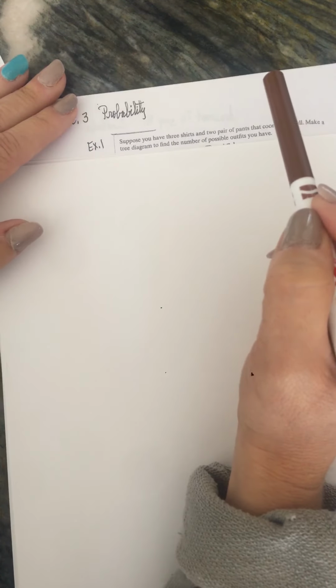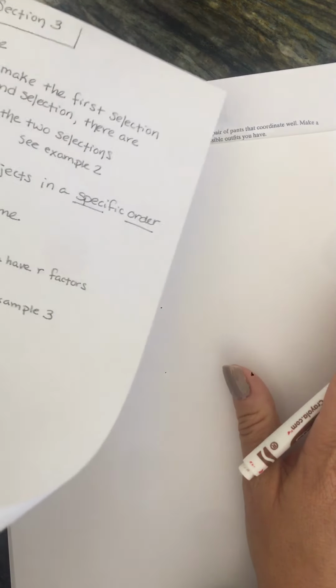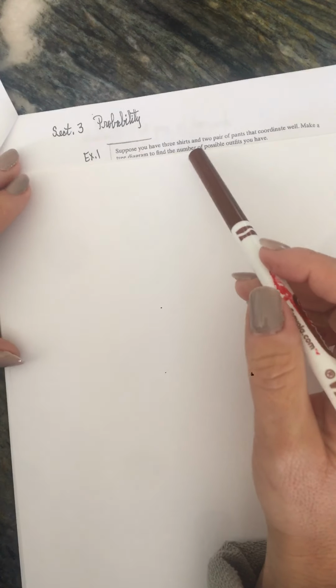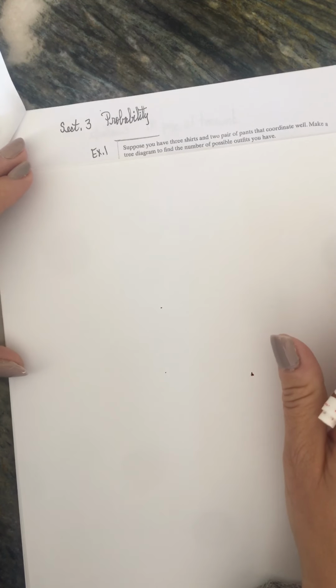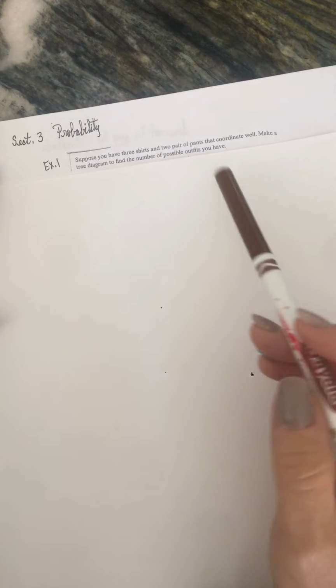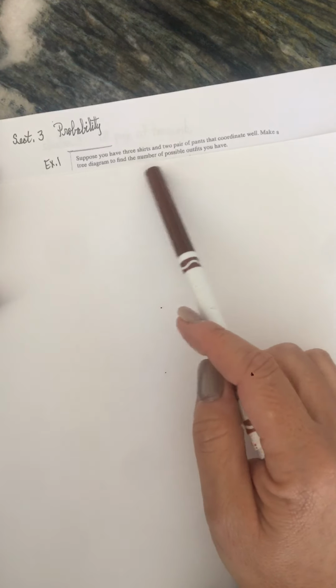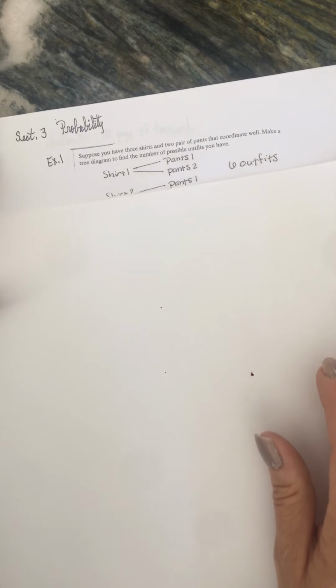That would be the way that you do it using multiplication. Let's talk about it real quick using what's called a tree diagram. The tree diagram says, suppose you have 3 shirts and 2 pairs of pants that coordinate well. I don't know, say like a uniform. Make a tree diagram to find the number of possible outfits you have. So let's take a look at this.